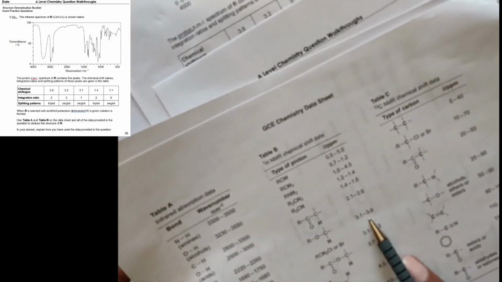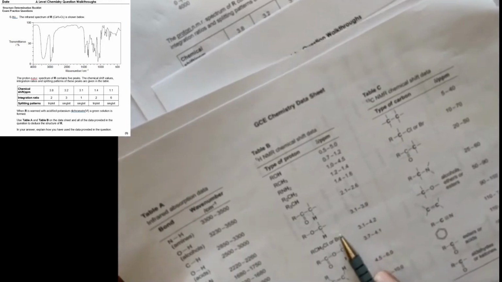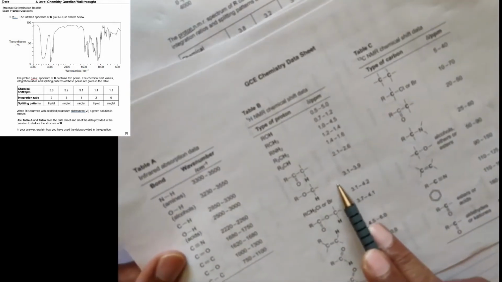Now, as soon as I've done that, by the way, I'll go through the mark scheme later, but you'll notice that will give me a mark. Okay, let's move on to the next one. So 3.2. Again, it can't be that because we wouldn't have 3 hydrogens for that. So it can't be that.